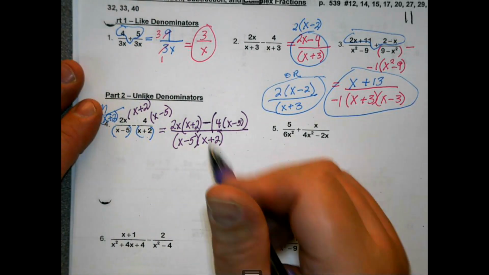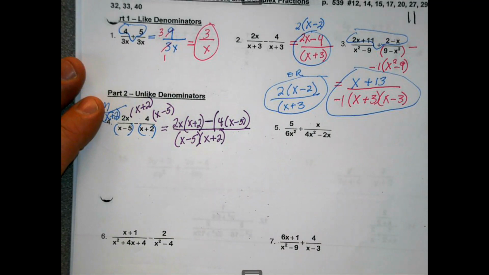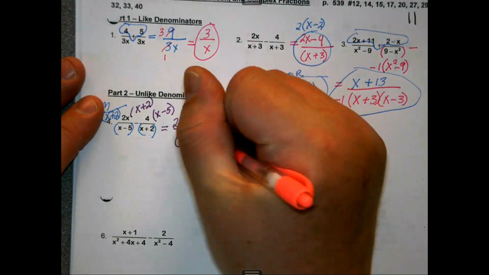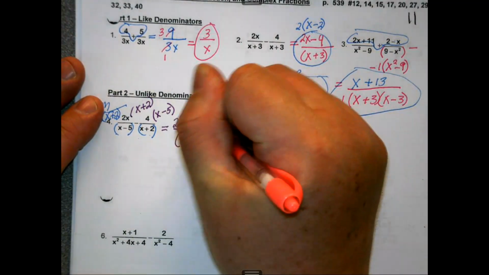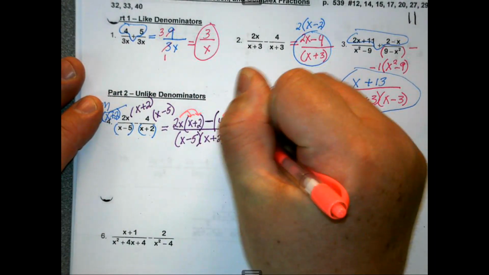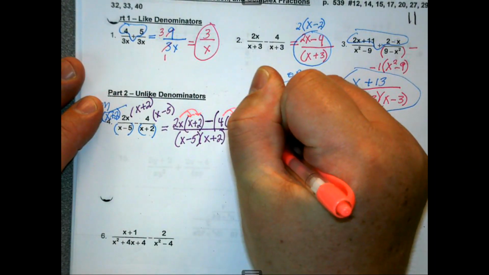All right, ready? Let's see. We're going to have to distribute, distribute, distribute, distribute.